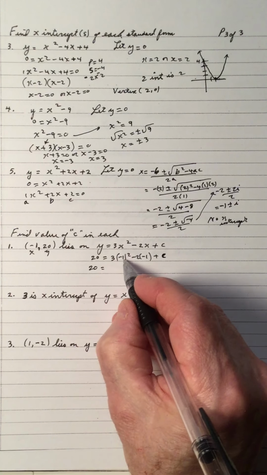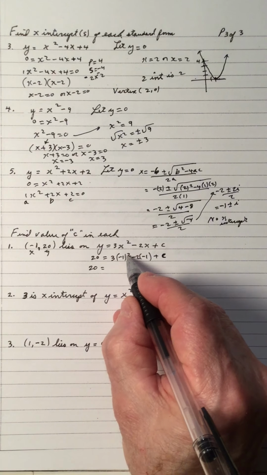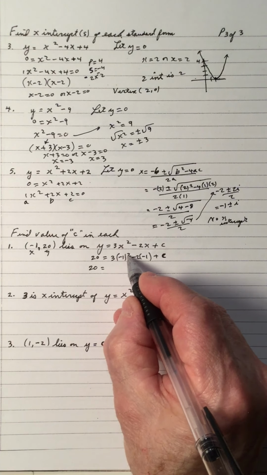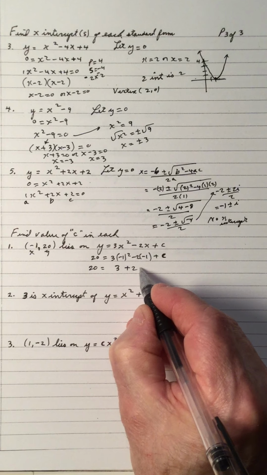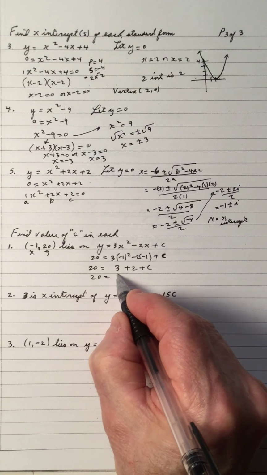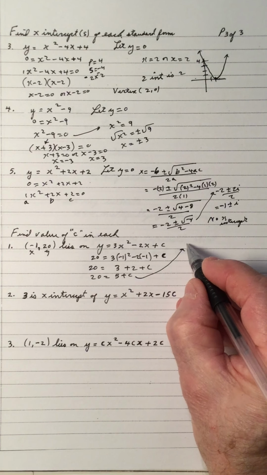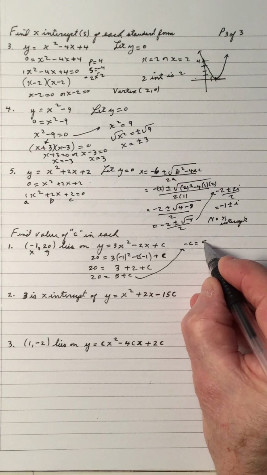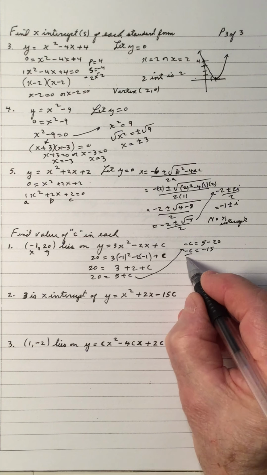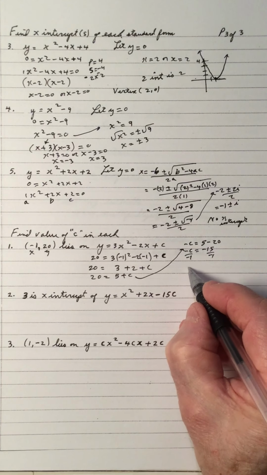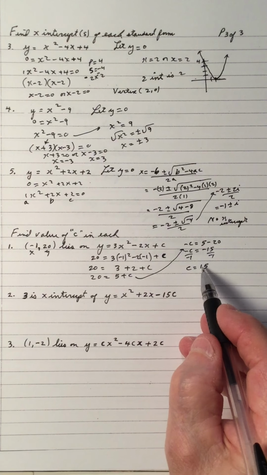So 20 equals, and I square the negative 1 to get 1. I have to do the exponent first. So 3 times 1 is 3, plus 2, plus c. So 20 equals 5 plus c. So I can go up here and go negative c equals 5 minus 20. Negative c equals negative 15. And divide by negative 1, and I get c is equal to 15. So that's the value of c, which is 15.